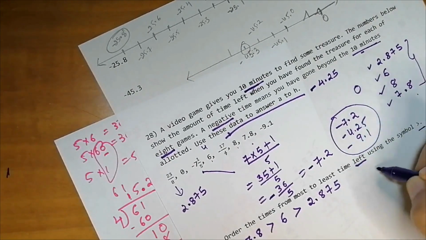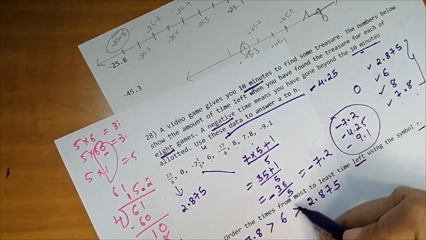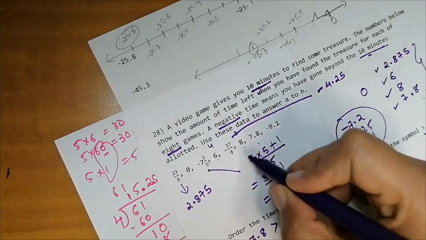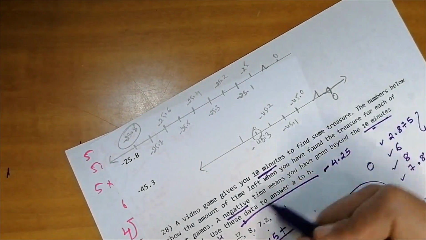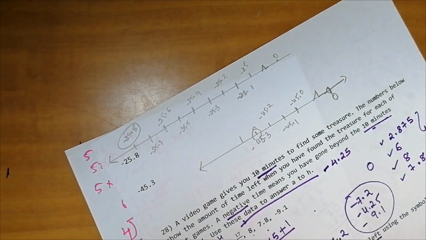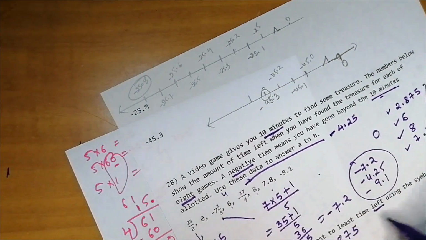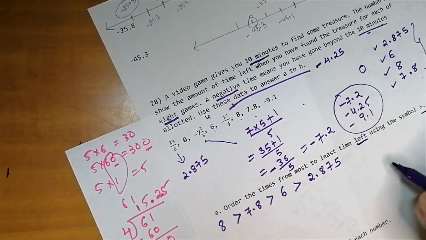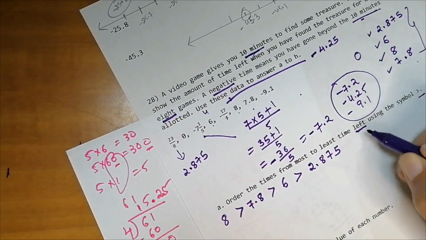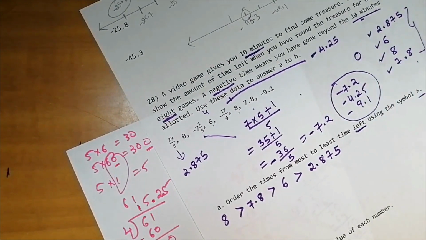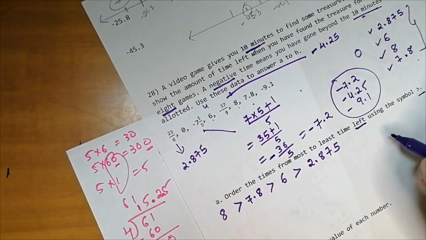If I wanted to arrange, I can go, but it says from most to least time left, whereas we know negative numbers here directly say you've gone beyond 10 minutes, and each game was giving you 10 minutes, right? So I'm going beyond, so there's no time left. I'm over using the time. I'm going beyond the allotted time. So I'm going to put my negative numbers here. I will not even put 0 because there's no time left, right? 0 means 0 minutes are left. I've already used 10 minutes. Okay, so this is how I would solve this.